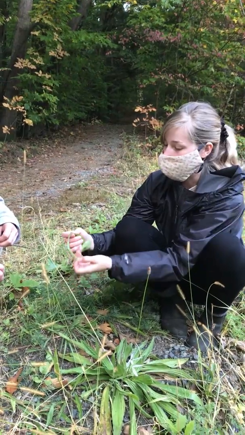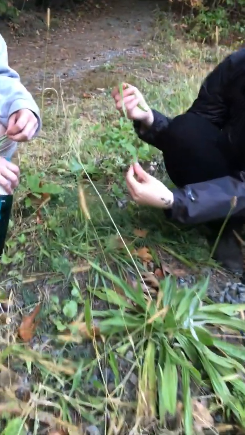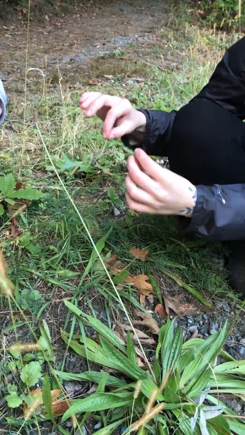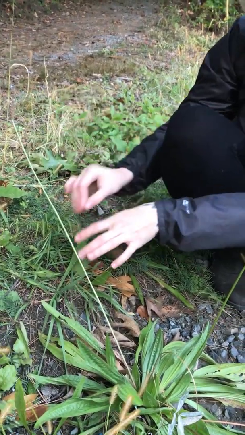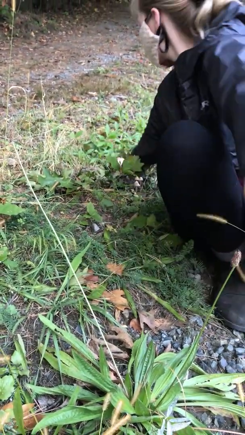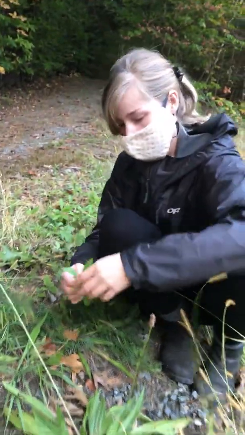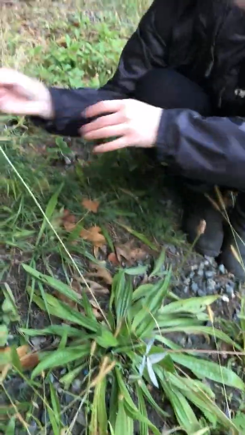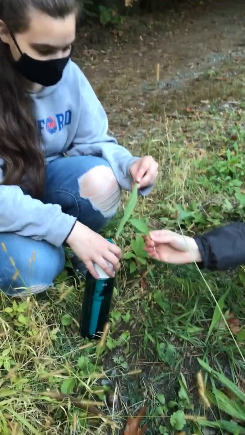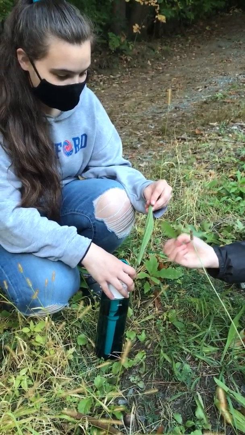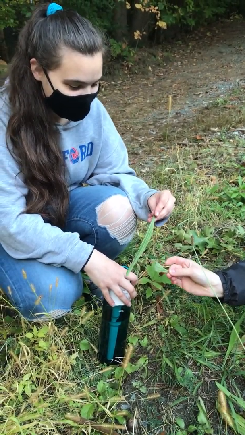So you can see that it peels apart in these long strings that were sticking out of its back. If we were to compare it to a leaf like this, what do you see different about these two leaves, other than the obvious size?